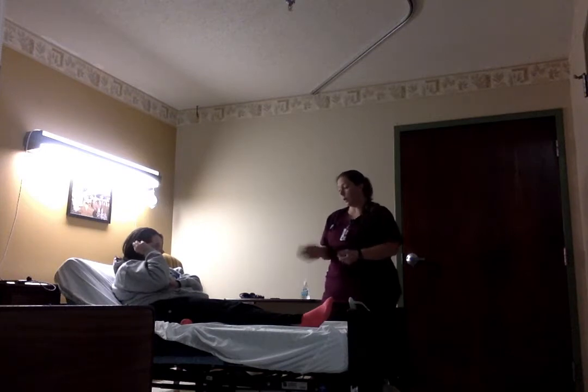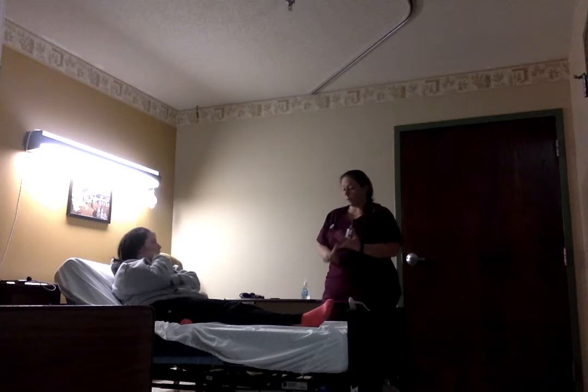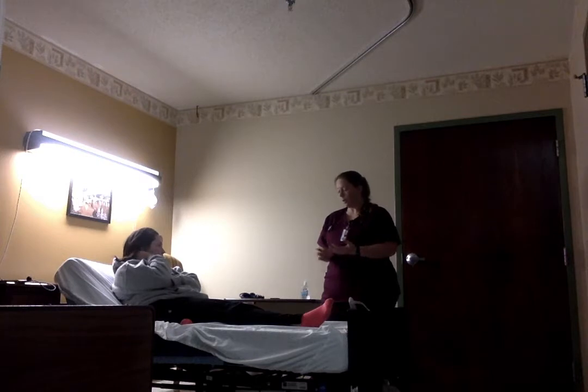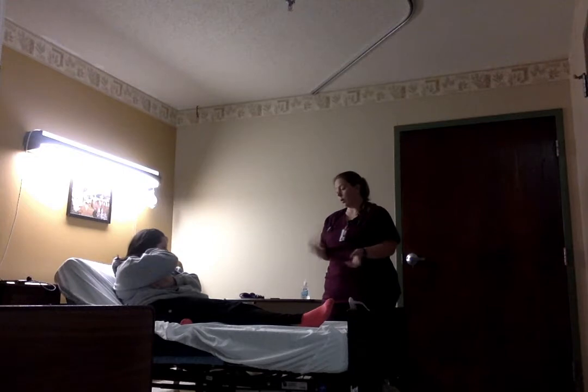Your heart rate, or your pulses, I would be assessing the rate, the rhythm, and the amplitude. The rate should be between 60 and 100 beats per minute. The rhythm should be regular. The amplitude would be 0 to 4. 0 would be no pulse at all or absent, and 4 would be bounding, like your heart's beating out of your chest. And so we want it to be at 2.